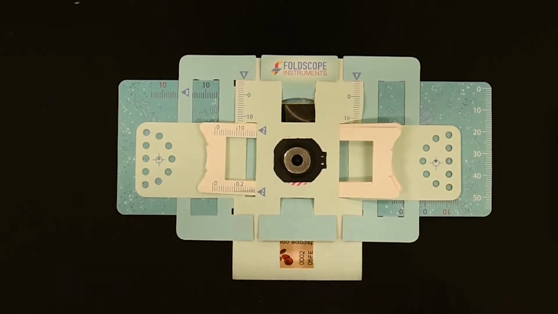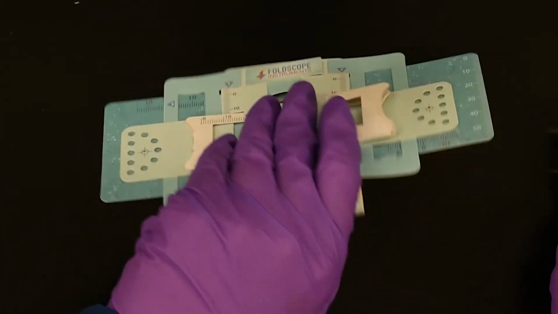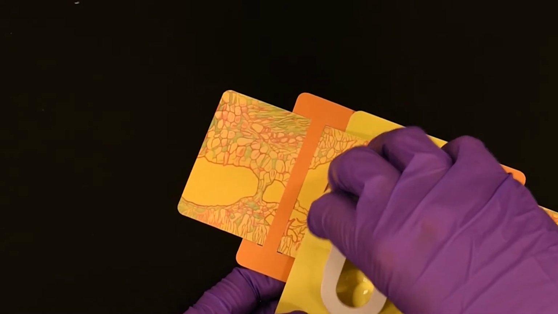Take your LED light pack with the battery tab pulled out and attach it onto the back part of the Foldscope where we've just closed the sample in.